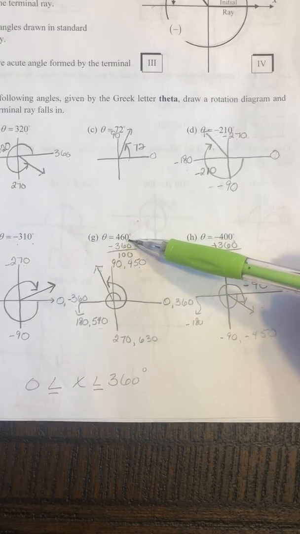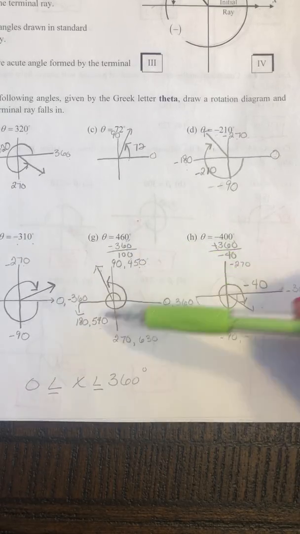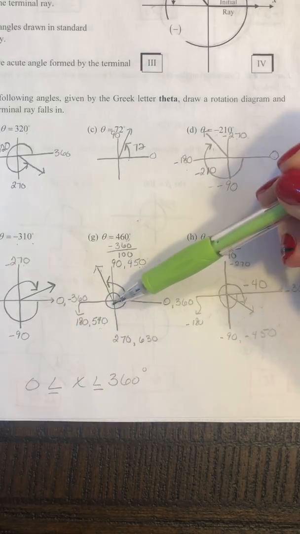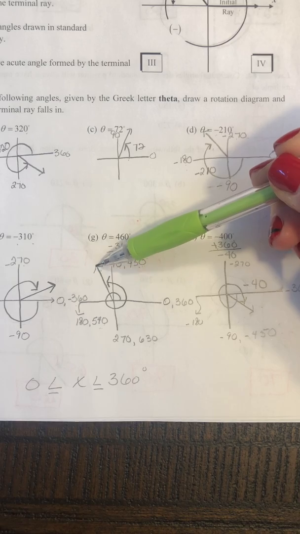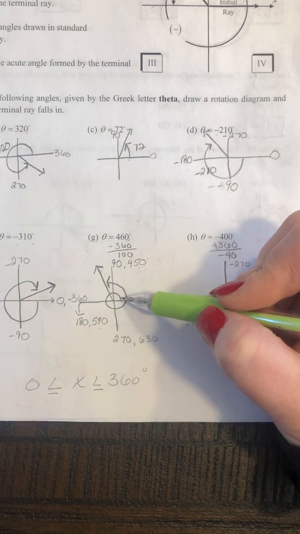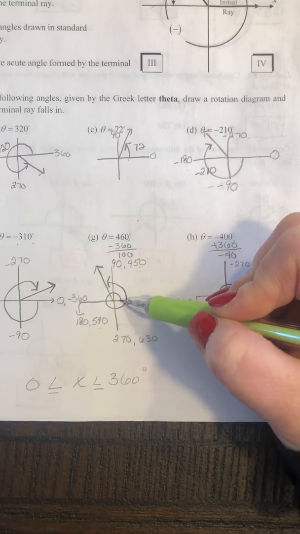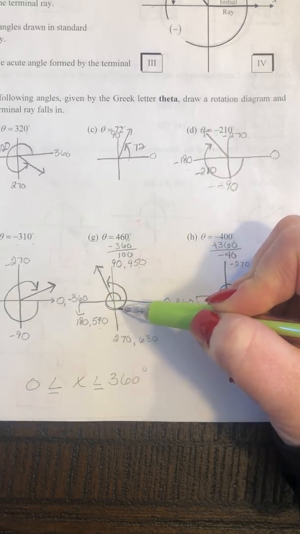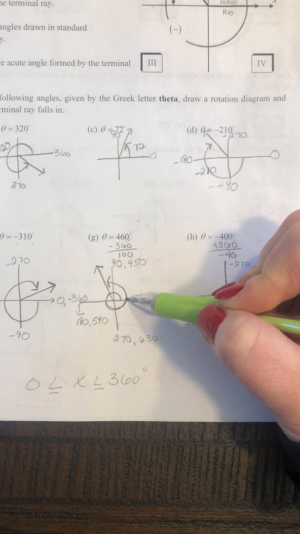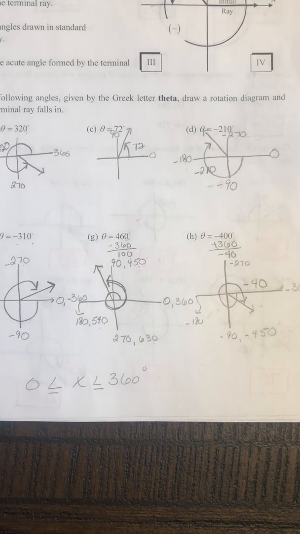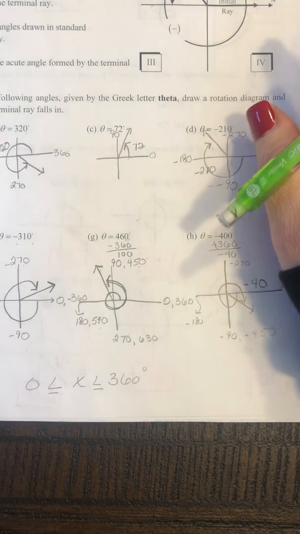460 is somewhere between 450 and 540, but closer to 450. So I know that the ray belongs in quadrant 2. When I draw my arrow diagram, I'm going to start here. I'm going to come around one complete rotation and then the extra to get me into quadrant 2. Okay, that's how I'm drawing that.